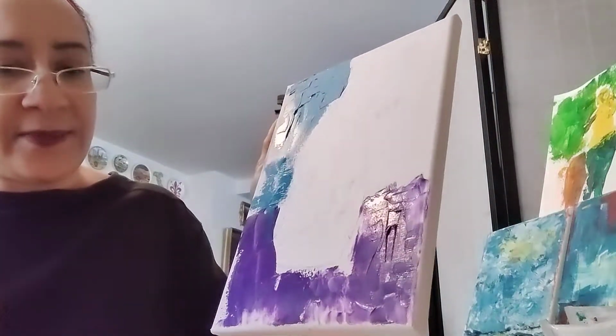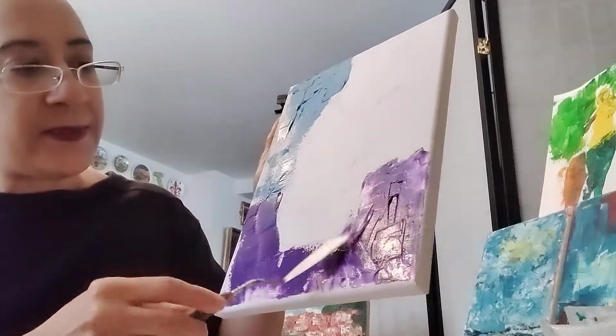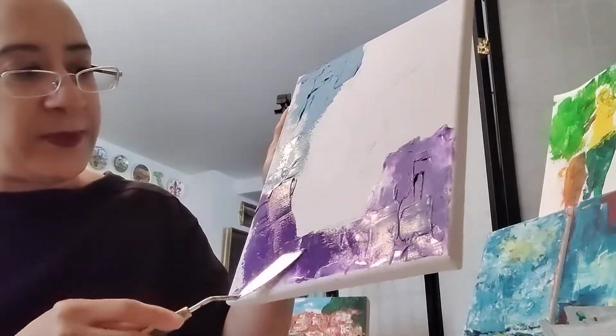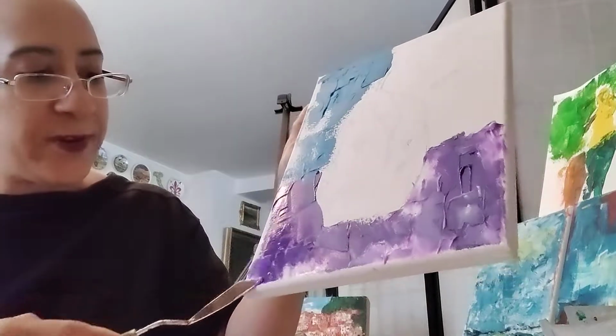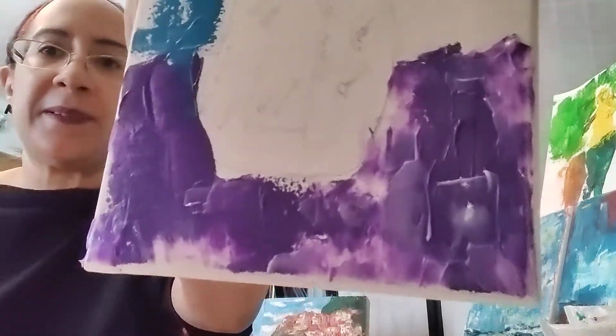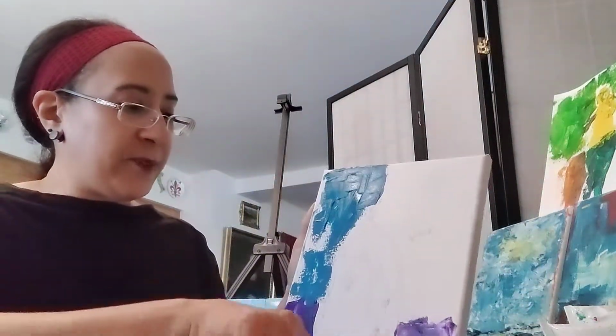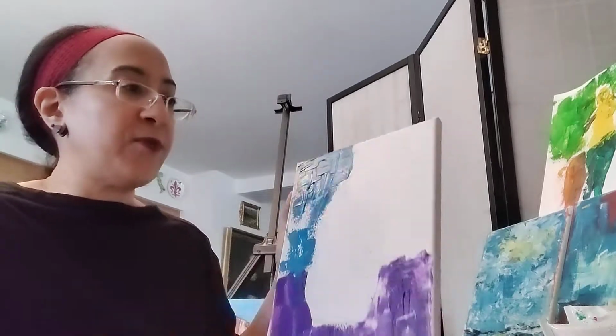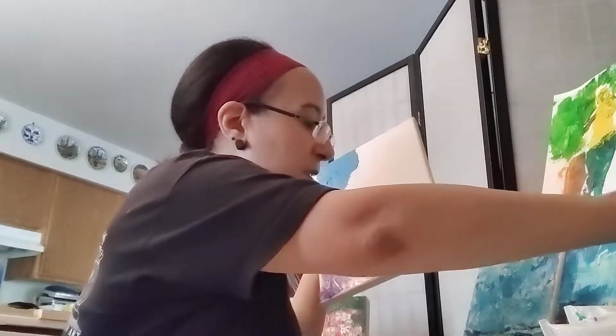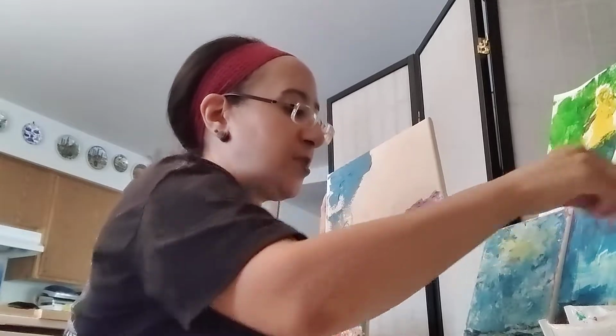And you can still see some of the canvas. It brings down a little bit of the color. You don't have to add water, and you still get the thickness of the paint. Okay, and now I'm just going to leave that like that, and then I'm going to move on to my orange.